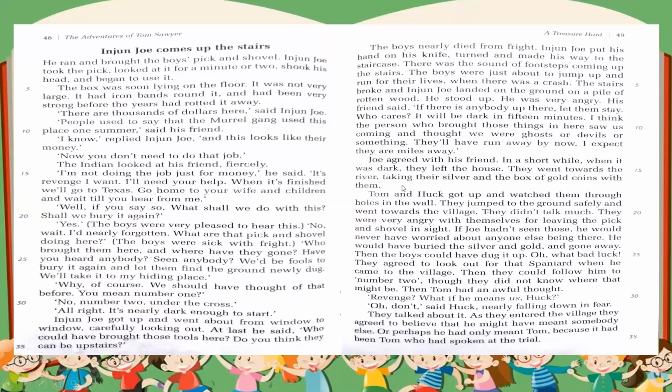Excellent. So we have reviewed our previous two lessons. Now we are going to read the third chapter of our lesson, okay? Means the last one. Injun Joe comes up the stairs. You remember that those two boys, Huck and Tom, were upstairs, right? They threw their tools downstairs and they went up to see what was there, okay? And Injun Joe and Spaniard were downstairs. They were talking with each other. They slept there and they found the pick, okay, when they were digging to bury the silver. Now Injun Joe comes up the stairs. This is something dangerous. Now let's read to see what happened next, okay.